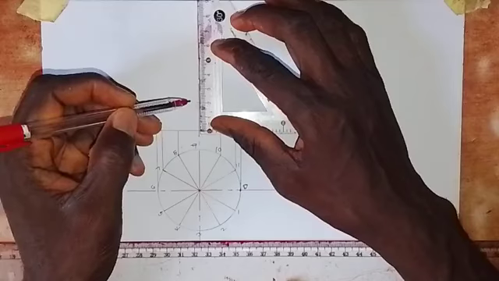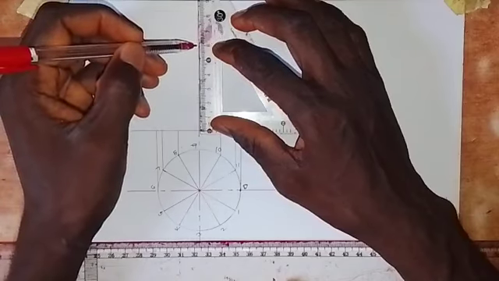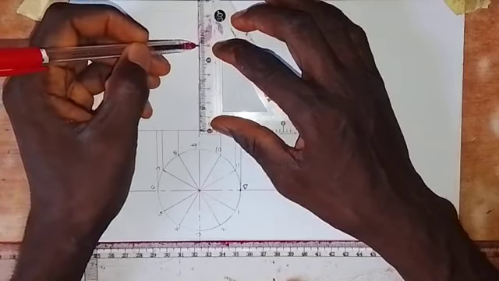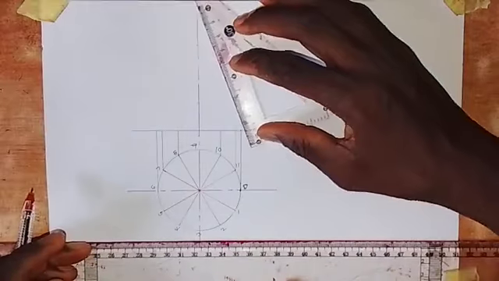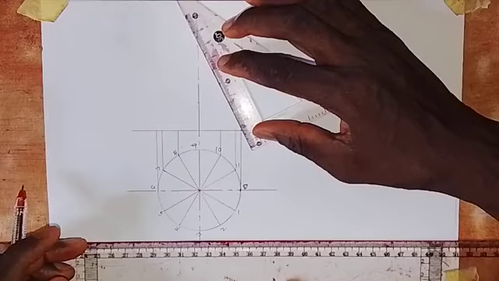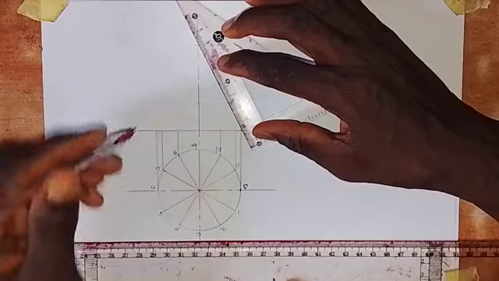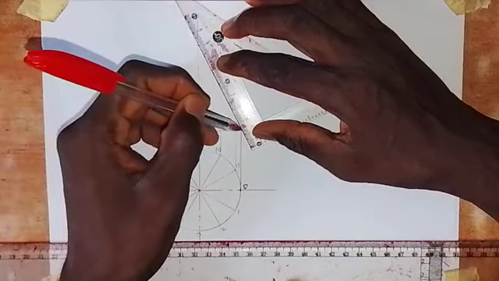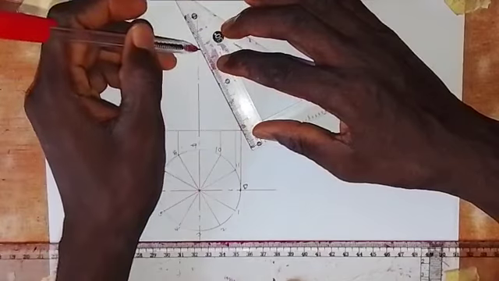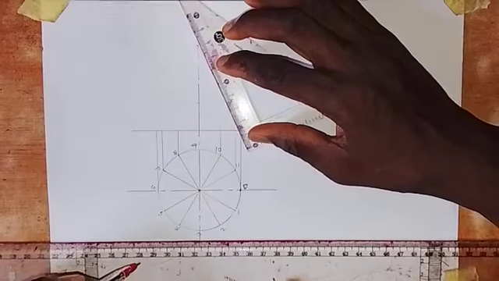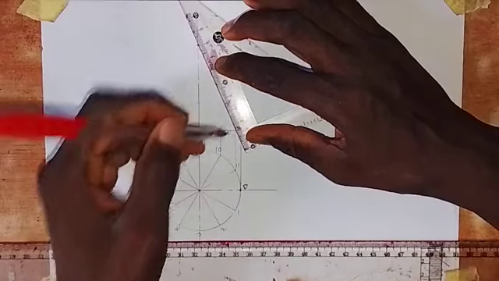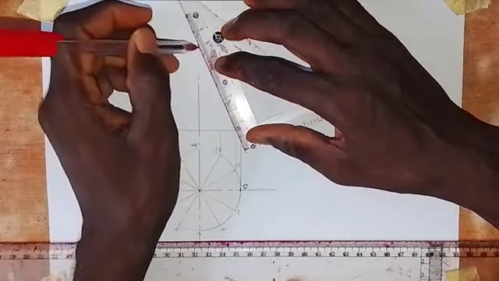This is 20 millimeters. And then the total height is 60 millimeters. So take 60 millimeters up, okay? Then from this point, connect each of these points on the horizontal with the apex of the cone. So this is the apex of the cone. Where we have that 60, also connect this with the apex of the cone.